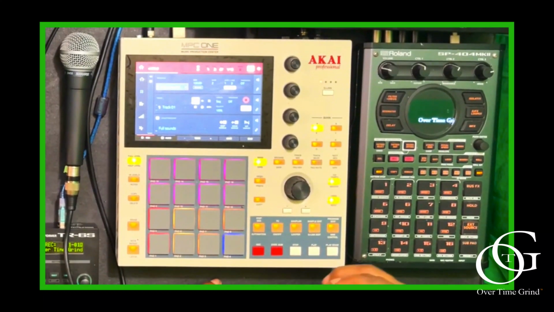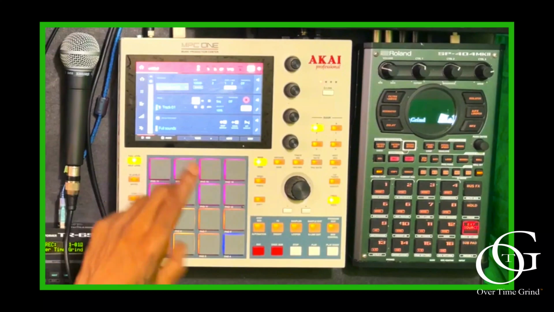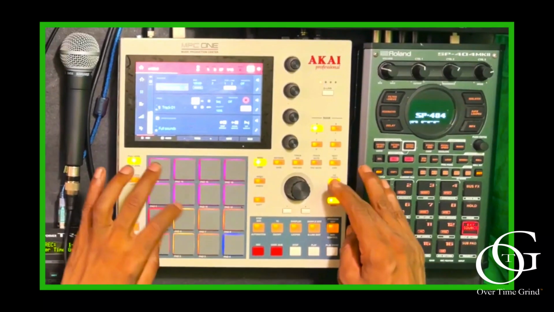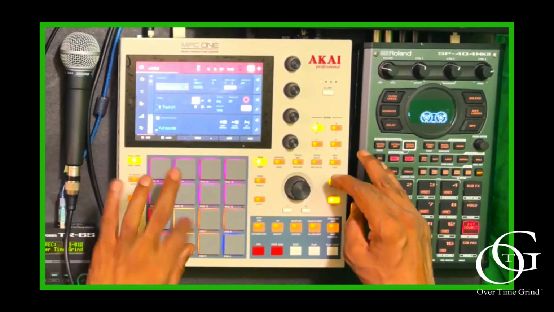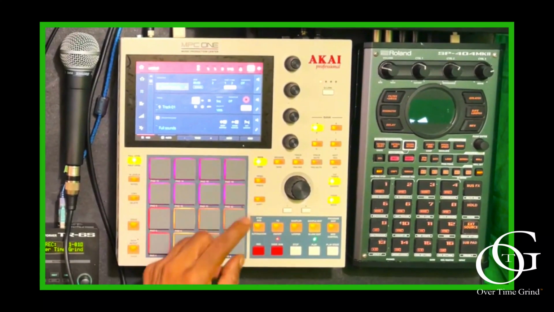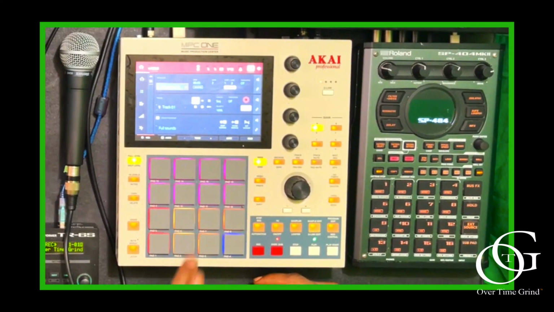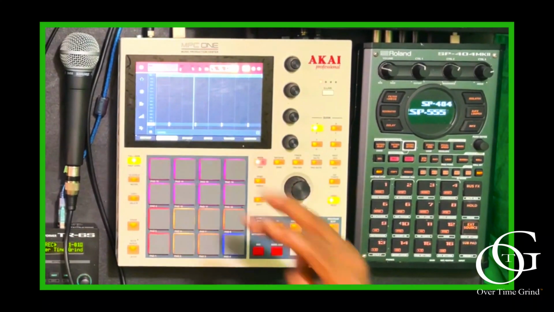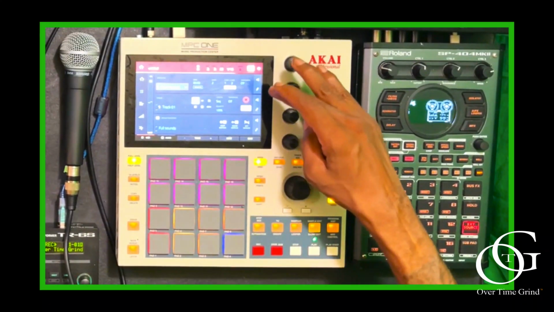So now, all right, it says we're at 80. So the first thing I'm going to do now, add my clap. Make sure everything's lined up. So we're lined up, boom. Come back out to main.